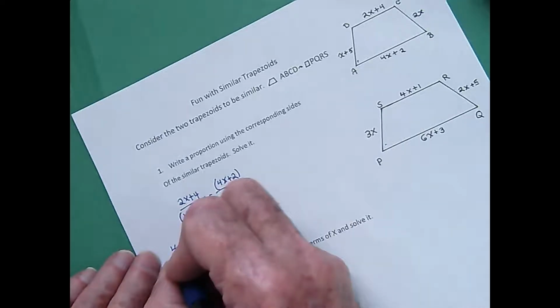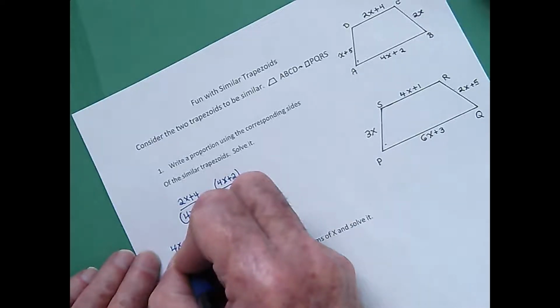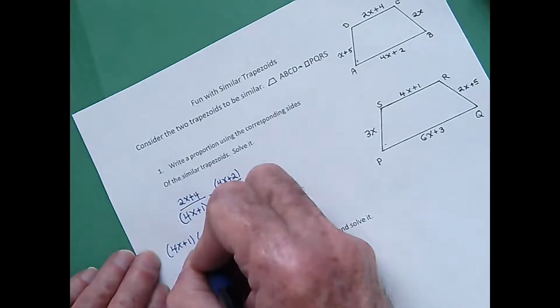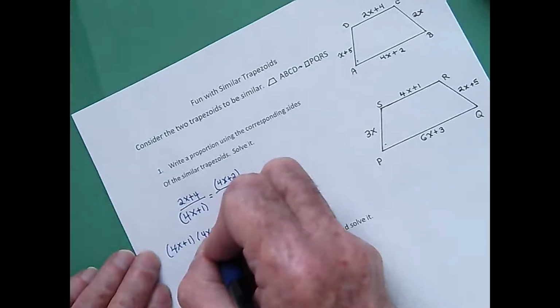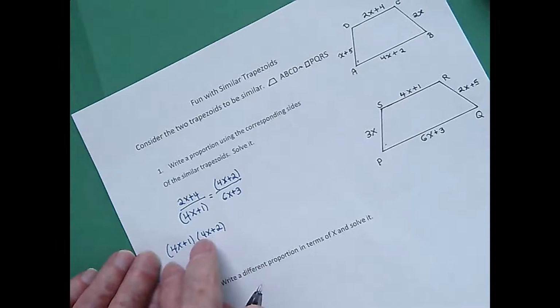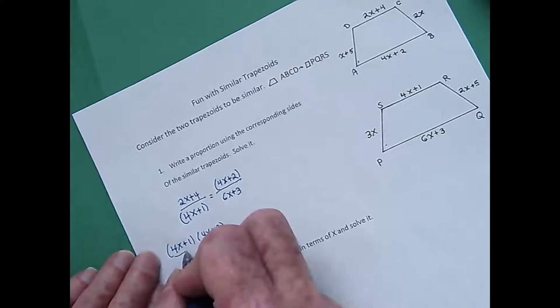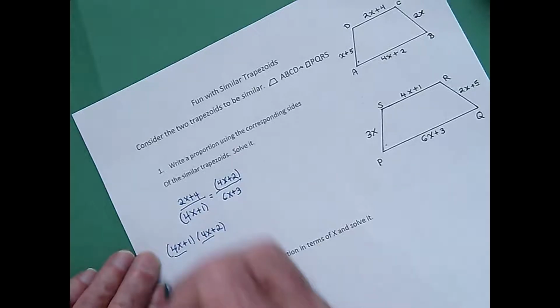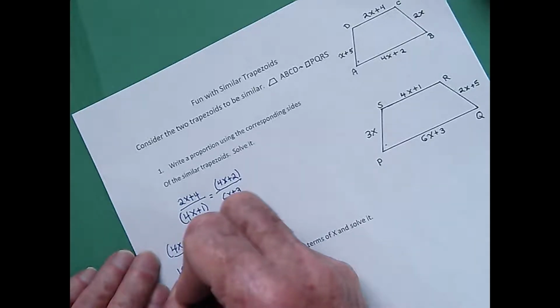I'll be multiplying 4x plus 1 times 4x plus 2. And you got to remember, we got to multiply first, outside, inside, last. First term times first term, 16x squared.